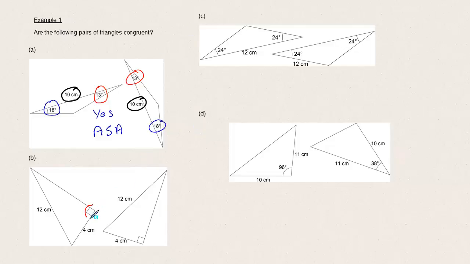Now if we look here, we can see that we have right-angled triangles. Hypotenuses are the same, and also we have a shorter side the same. So yes, these are congruent, and the reason is RHS. So that's the reason in this particular case.